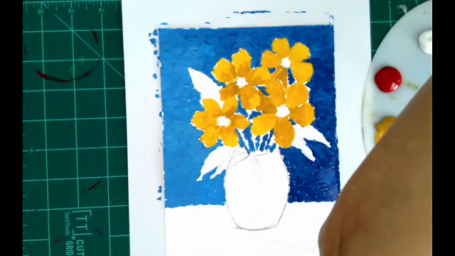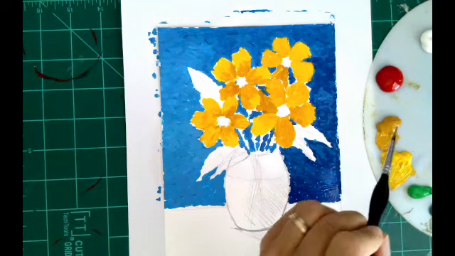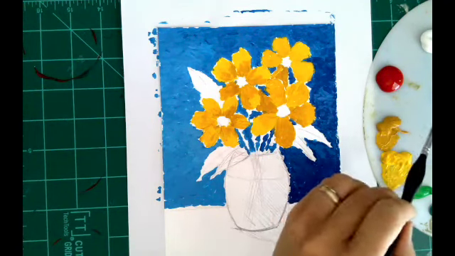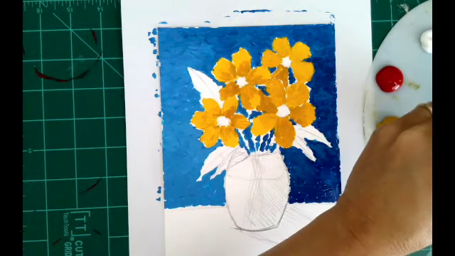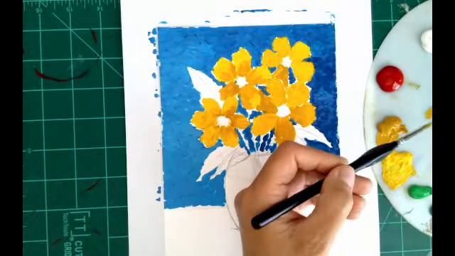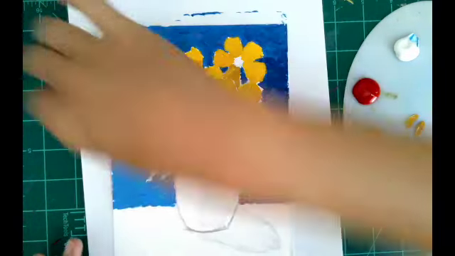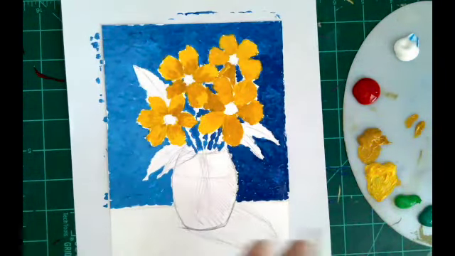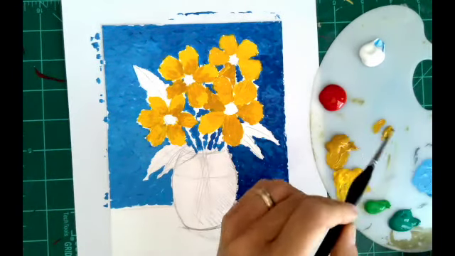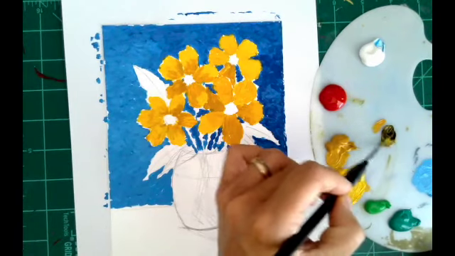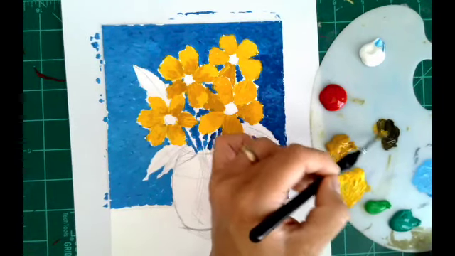I'm gonna rinse the brush, and then I will pick a little bit of this light burnt sienna and a tiny, tiny little bit of black. Let me just show you and move a little bit of painting over here. So I pick a little bit of this and a little bit of black on my brush, and then I mix them to create a very, very, very dark brown.